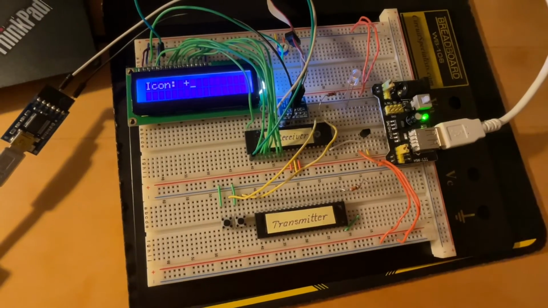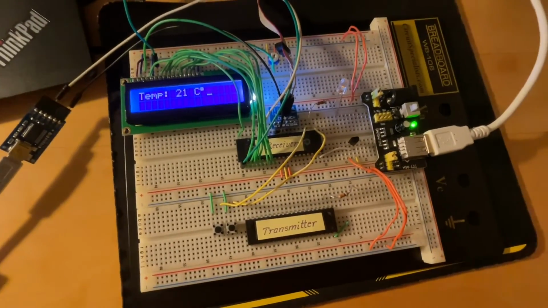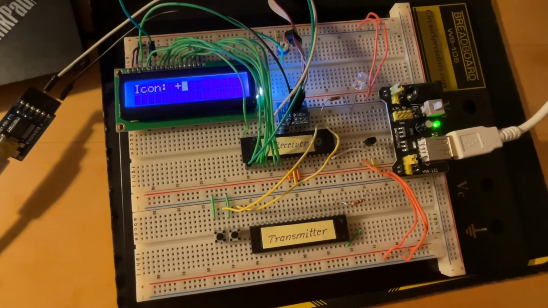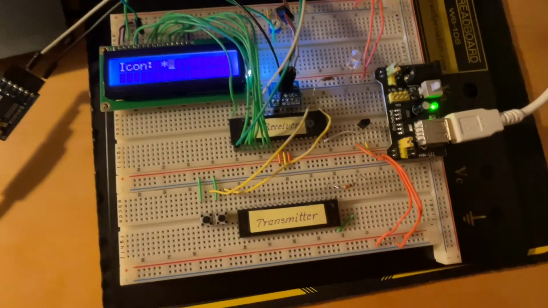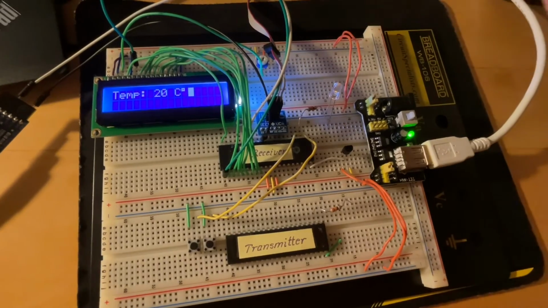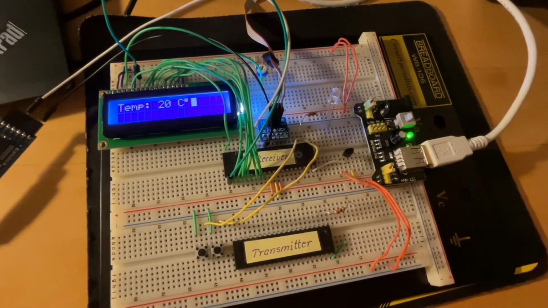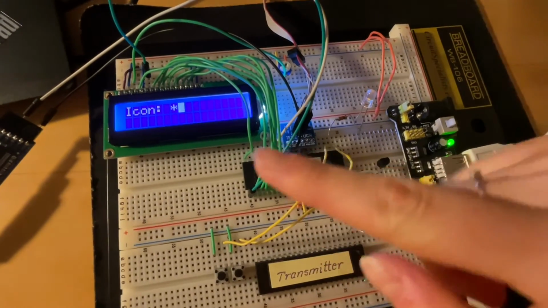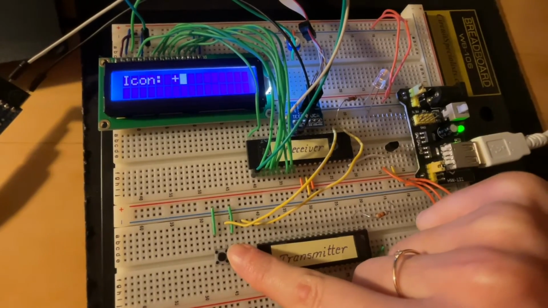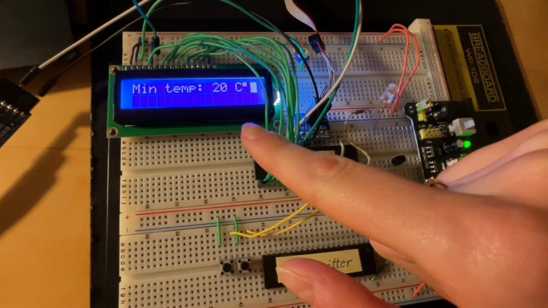Now for the last complexity, I am implementing EEPROM, and there I am saving the highest and the lowest temperatures that were measured. So as you saw, the temperature oscillated between 20 and 21 degrees Celsius. And I was able to save that in EEPROM, and we can see this by pressing this button right here. Let's see, max 21, min 20 degrees Celsius.